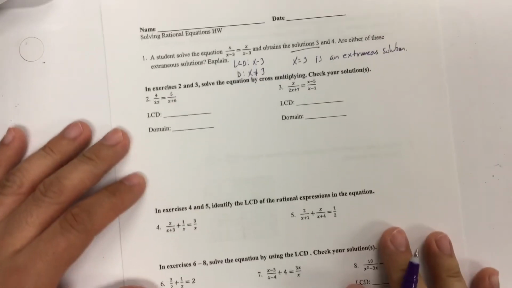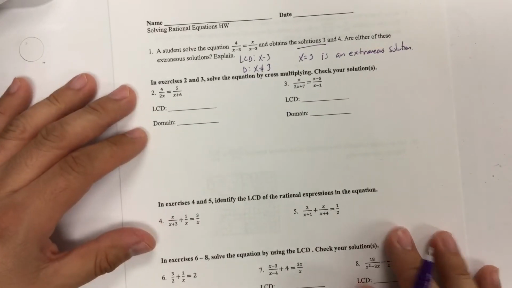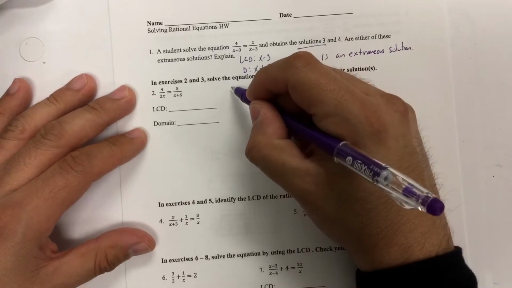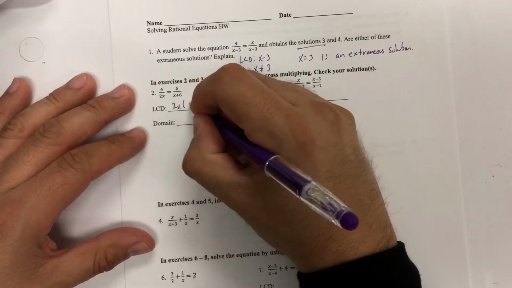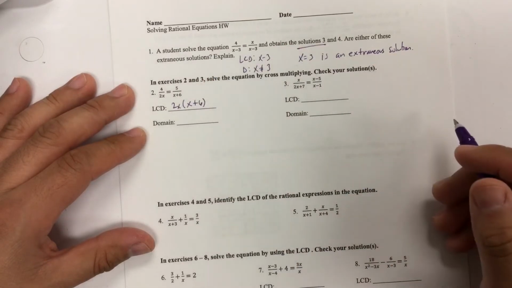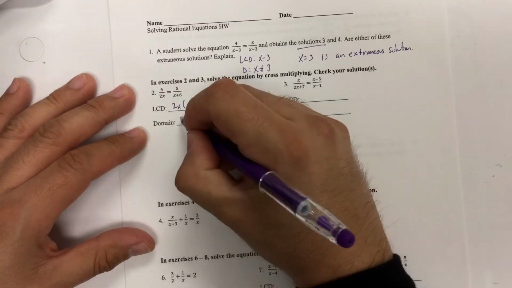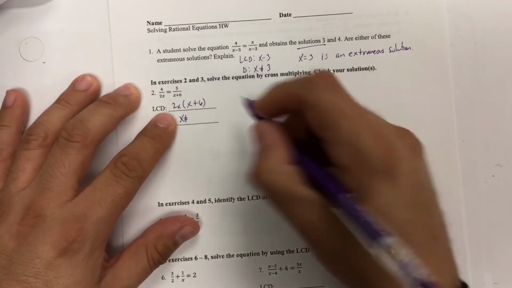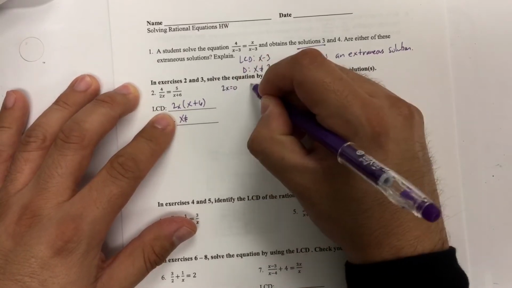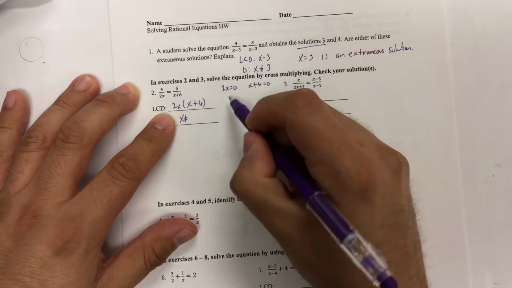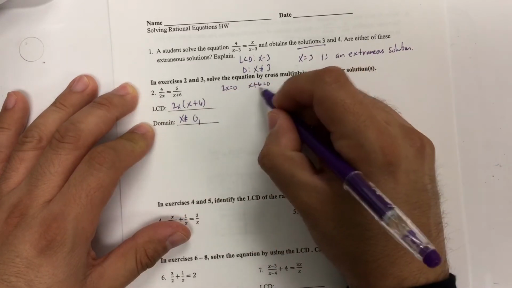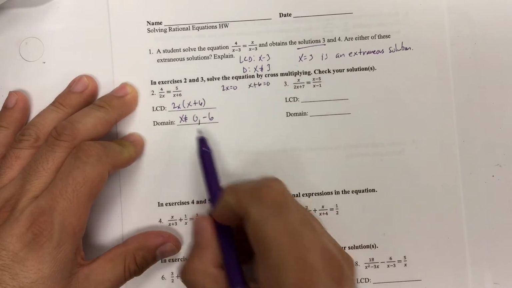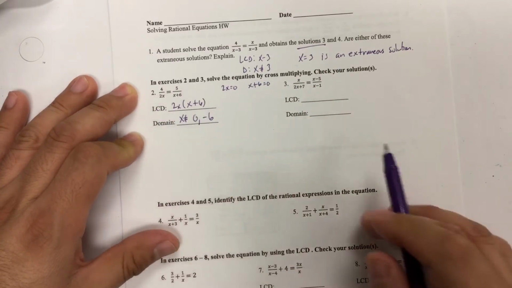All right, so let's take a look at number 2 now. For the LCD, we have 2x and x plus 6. There's nothing in common, so the LCD is going to be 2x times x plus 6. For my domain restrictions, x cannot equal... you can set each one equal to 0. So 2x is equal to 0 and x plus 6 is equal to 0. When you solve these, x cannot equal 0, and this one would be negative 6.